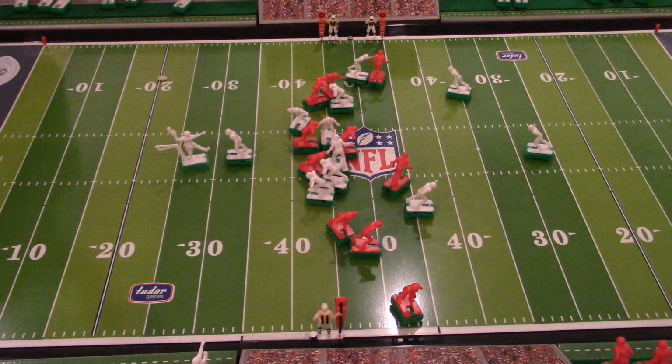Flip a coin to determine possession by each team's closest player to the spot of the fumble. Heads, offense. Tails, defense. If defense, they may advance if unblocked. The offense may adjust players to tackle. If offense, downed at the spot, next down.